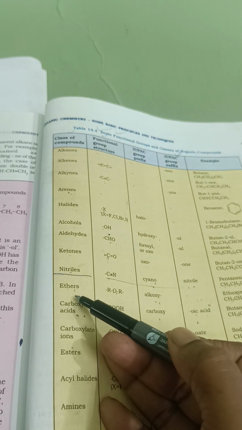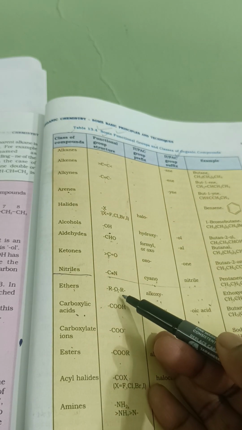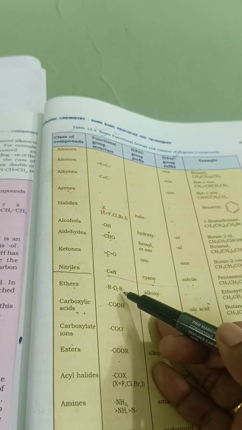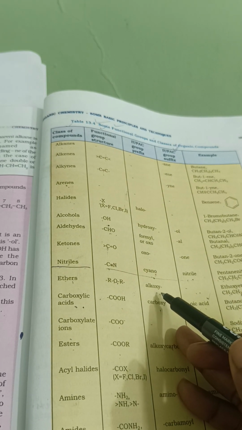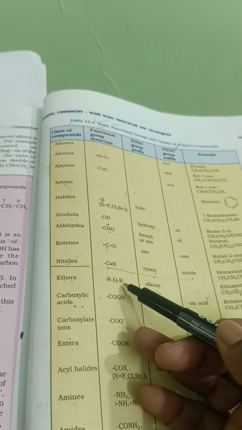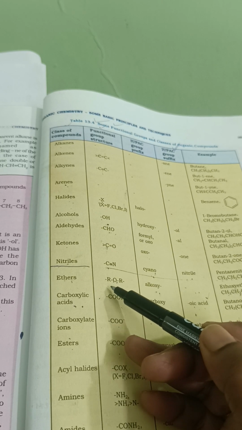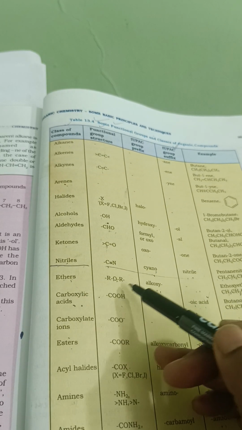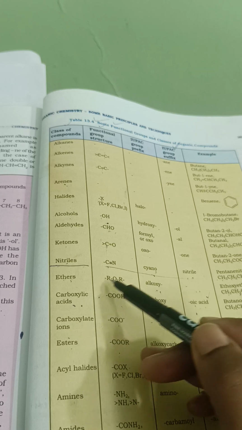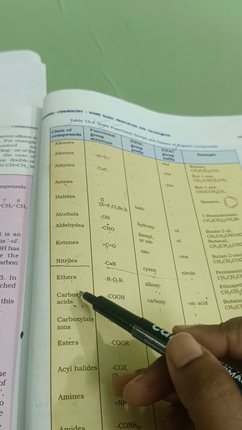Next, going to ethers. The next class of compound is ether. The functional group structure is ROR, and alkoxy is the prefix. Example is given, we will solve it. Here two alkyl groups are present, and oxygen is present between two alkyl groups. Such compounds are called ethers. Both should be alkyl groups, then only it will come under ether.